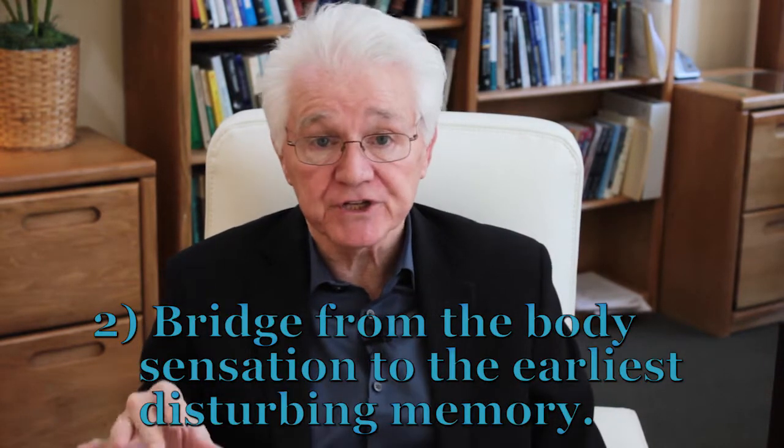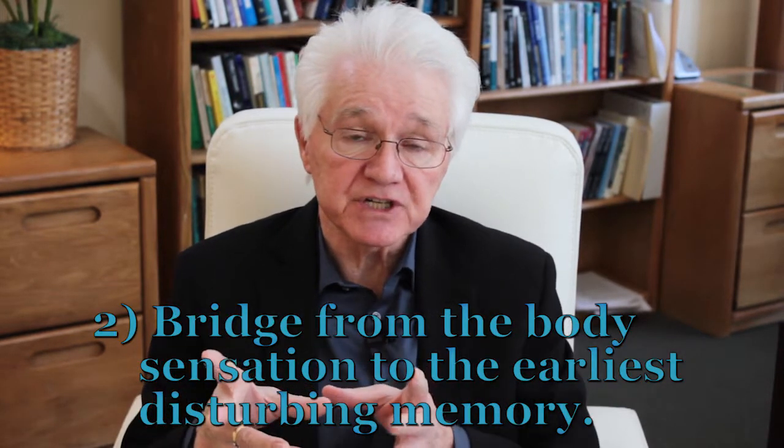In this case, the patient, Nadine, experienced the beginning of her migraine as an aura, which is a sensation she felt that always preceded the migration of the migraine to her left eye. Step 2 is to bridge from the body sensation, in this case the aura, to the very earliest disturbing memory that comes up as Nadine allows her mind to float gently back in time through her 20s and her teens and her childhood to the earliest disturbing memory that comes up.